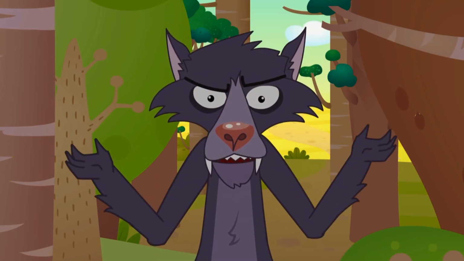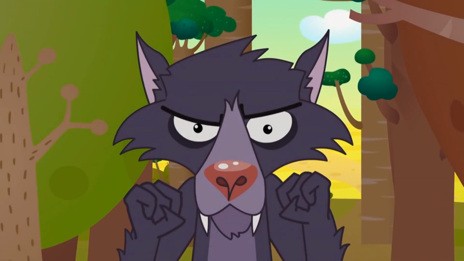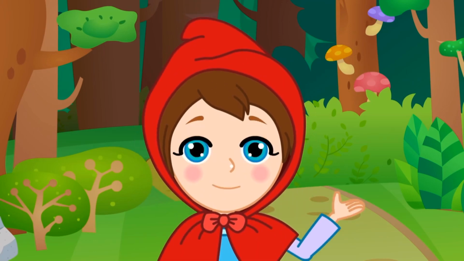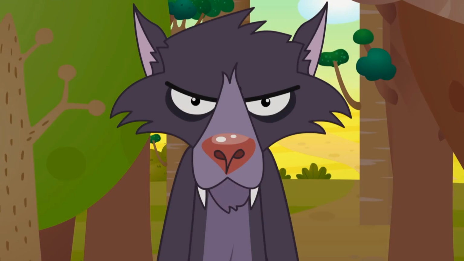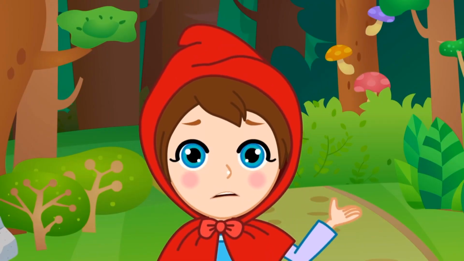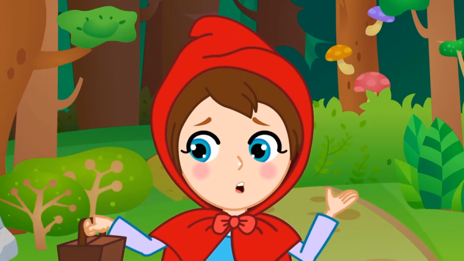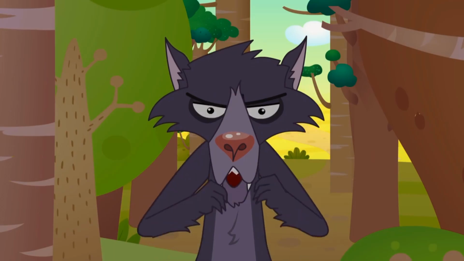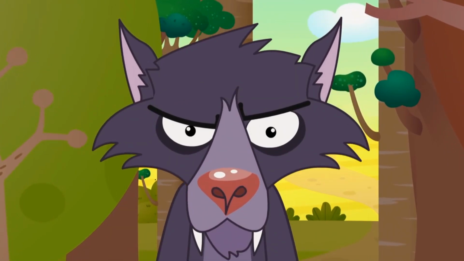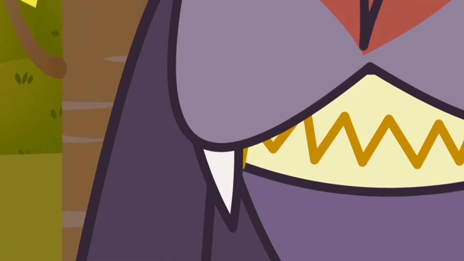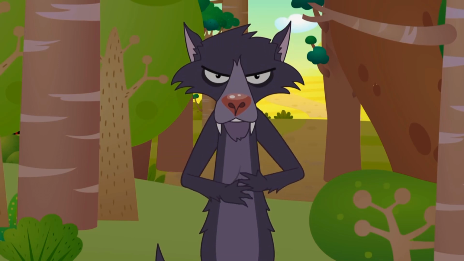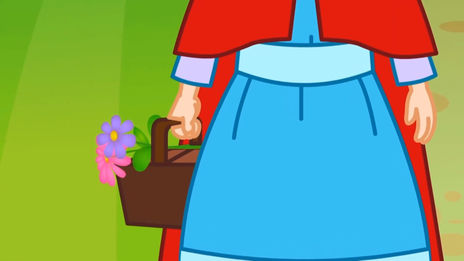"Where are you going on this fine day?" asked the big bad wolf. "I'm going to my grandma's cottage on the other side of the forest," said Little Red Riding Hood. "She isn't feeling very well, so I'm bringing her this basket of food and these flowers." "What a sweet girl you are," said the big bad wolf. He smiled and showed his mouthful of sharp teeth. The big bad wolf was quite hungry, and he was not interested in the basket of food.